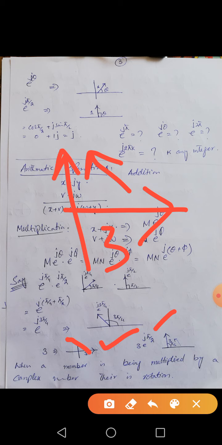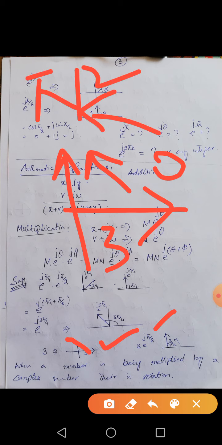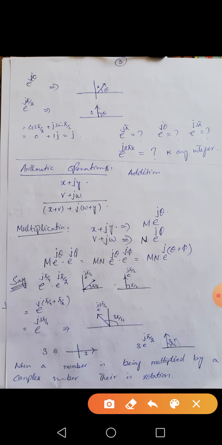Its angle will change from 0 to pi by 2, like here. So when a number is multiplied by a complex number, there is rotation based on the complex number.